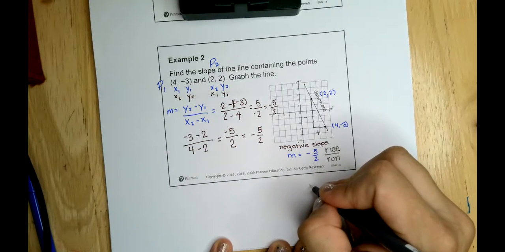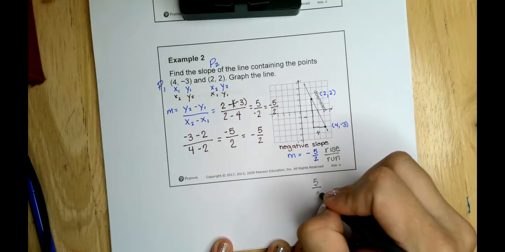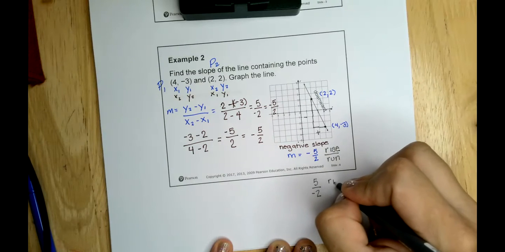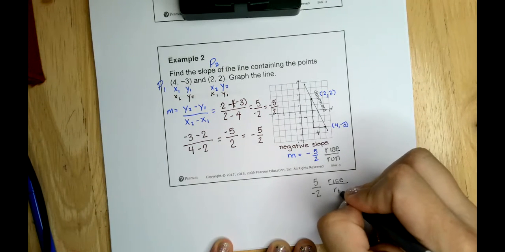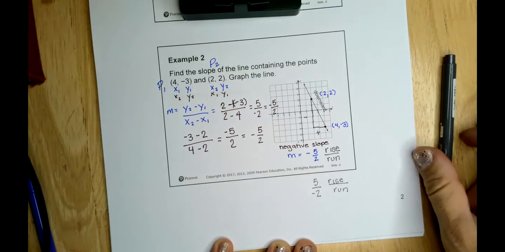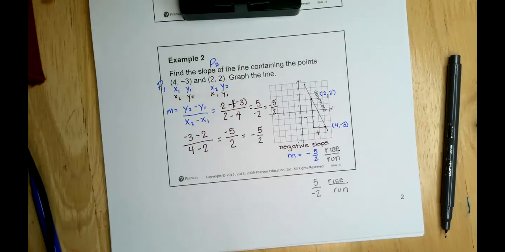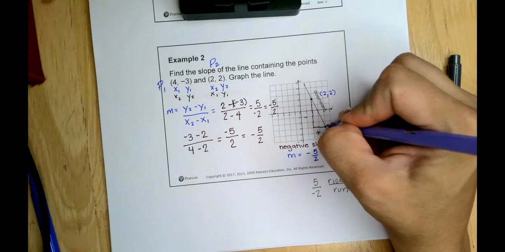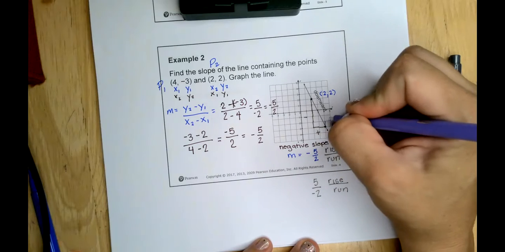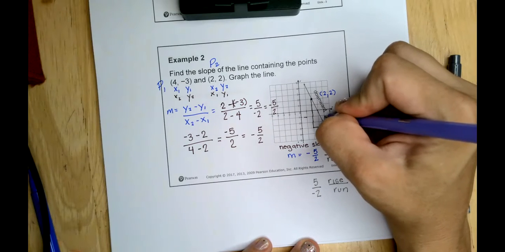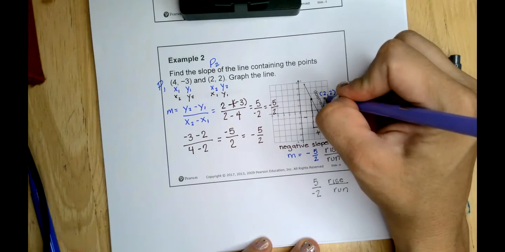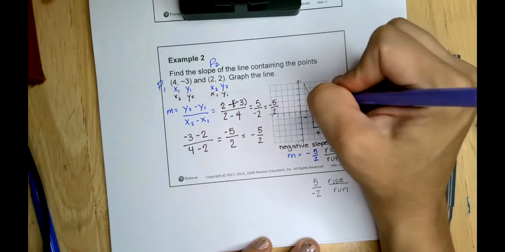But what if I decide it's 5, negative 2, rise, run? Yeah. Now, that means I go up 5. So I'll start at this point, go up 5, positive 5 on the y, 1, 2, 3, 4, 5, and then negative 2 run.